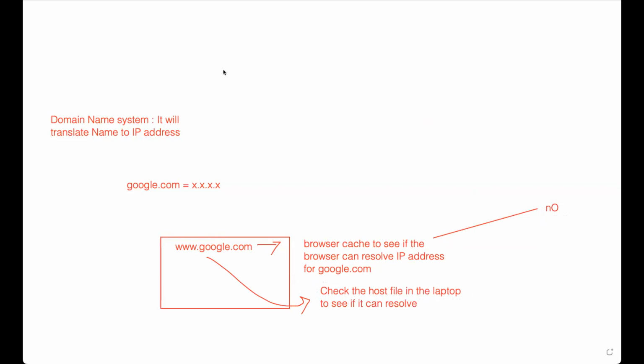If not, next is to send the request to the DNS server. In this case, the default gateway or router can act as a DNS server.